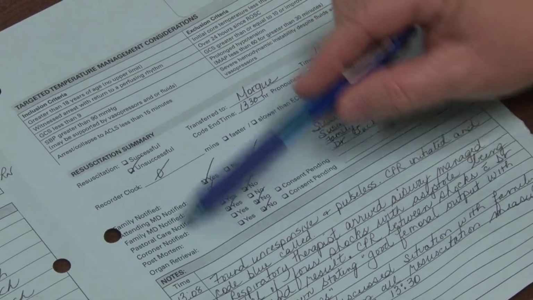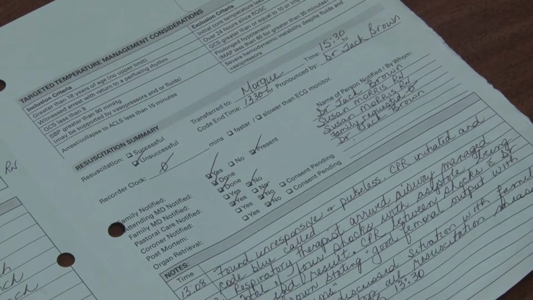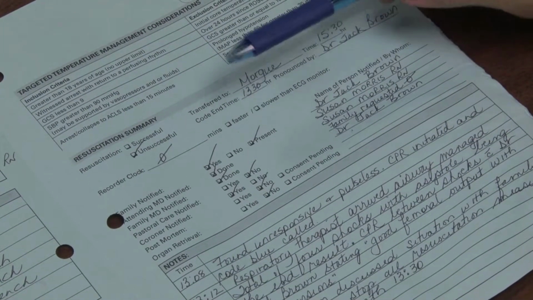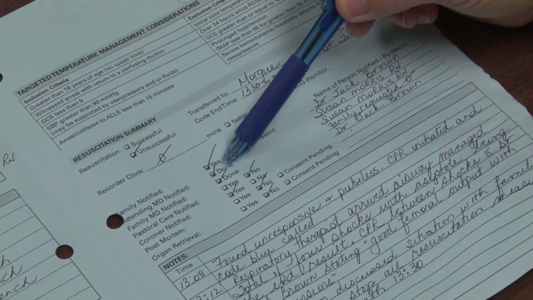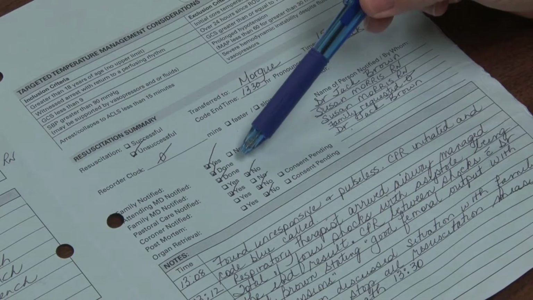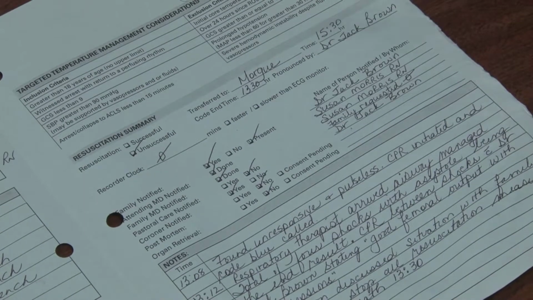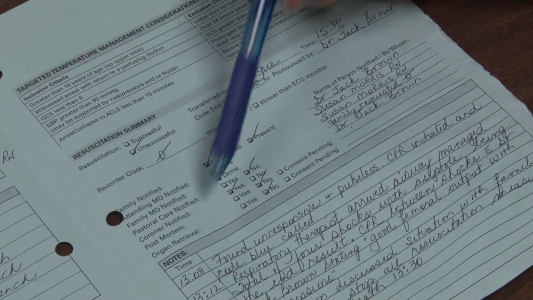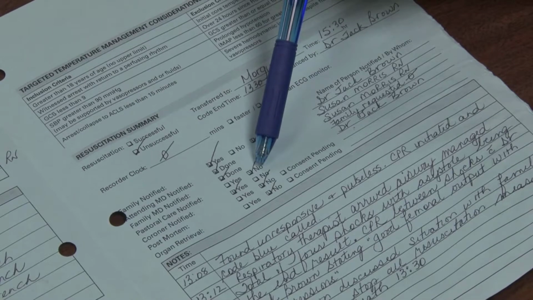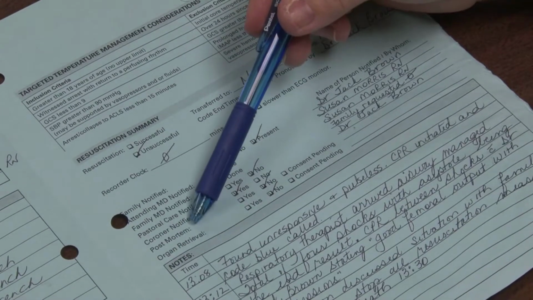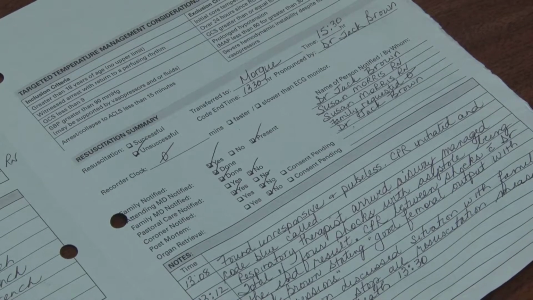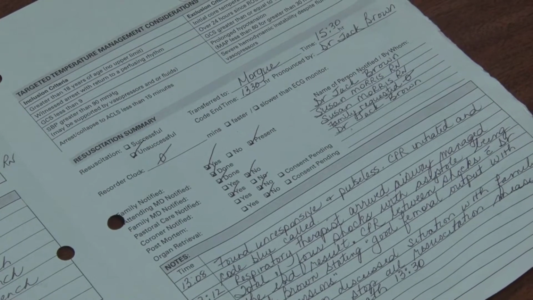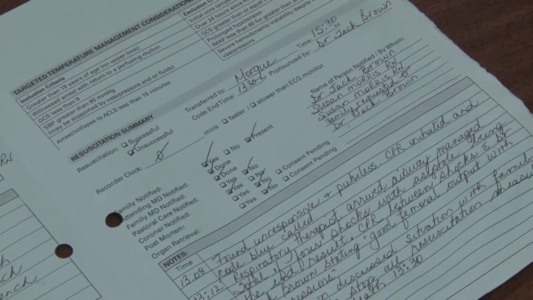The next column is who has been notified. So family, the attending physician has to be notified, and so does the family doctor. So this is not an option. You have to ensure that these physicians have been notified. Pastoral care may be at the discretion of the family. The coroner and post-mortem will be at the discretion of the physician. An organ retrieval will also be a discussion that the physician would have with the family.